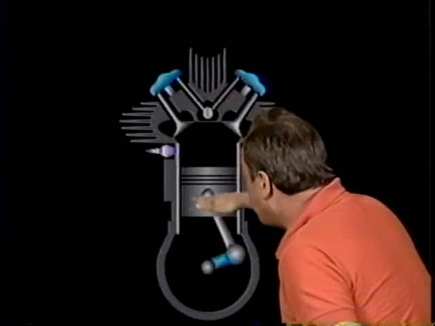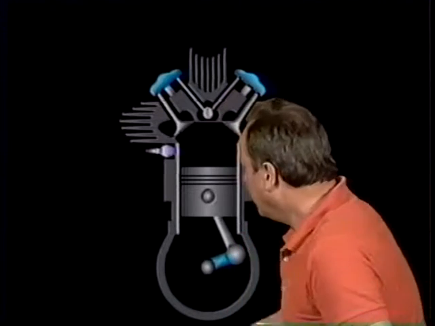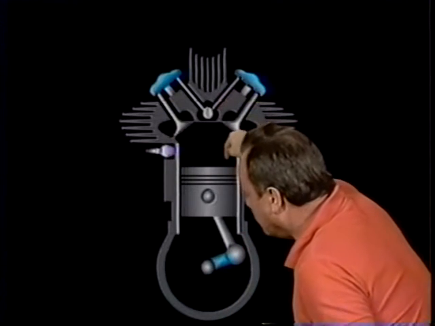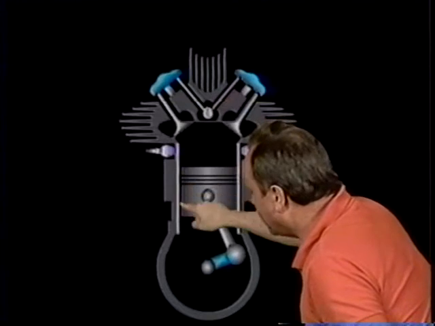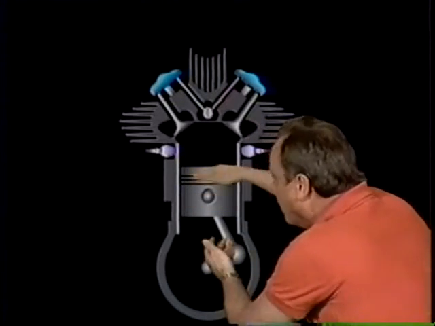Displacement is how much space the piston takes when it moves up and down in the cylinder. You can figure out the displacement for one cylinder, and the way you do that is you take the area of the circle made by the top of the piston and multiply it times the stroke of the piston, or the height of the movement, and that tells you the displacement for one particular cylinder. Multiply that times the number of cylinders, and you've got the displacement for the whole engine.